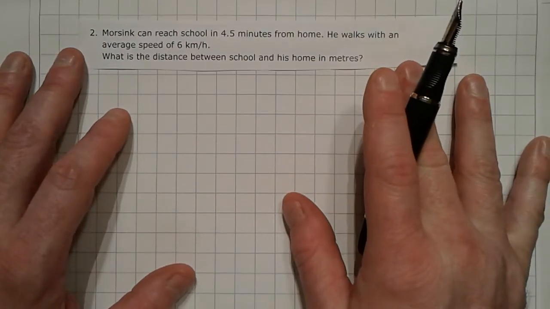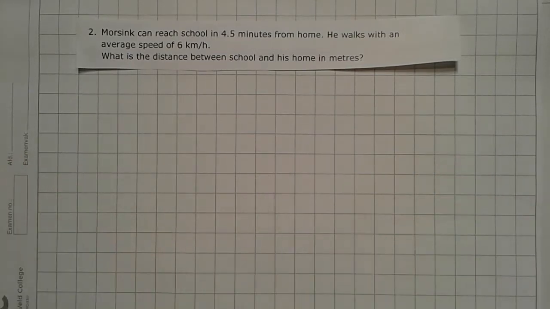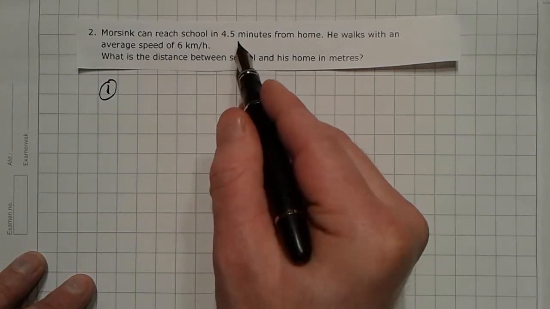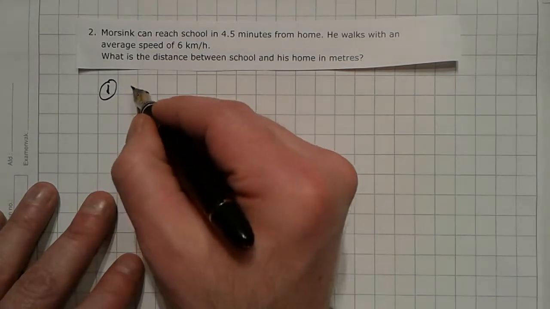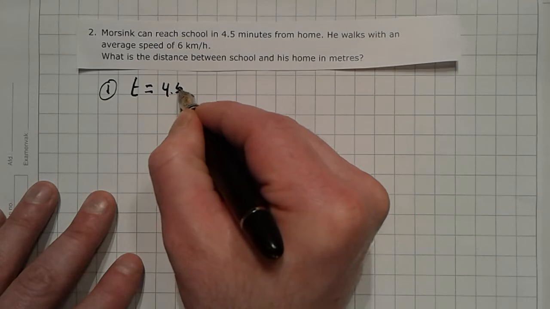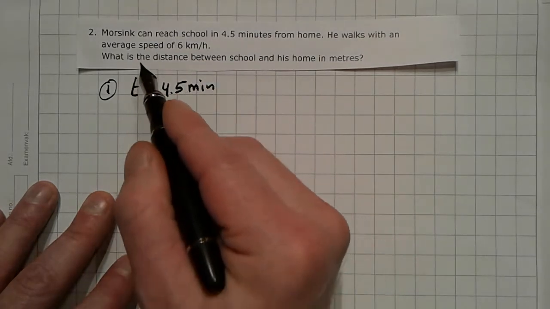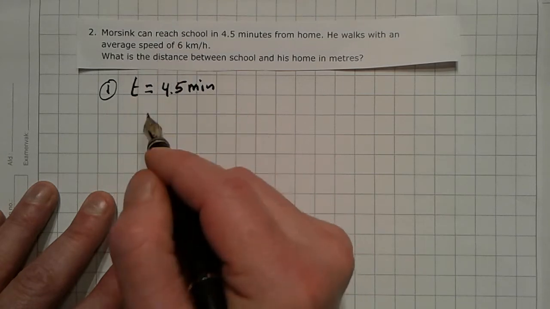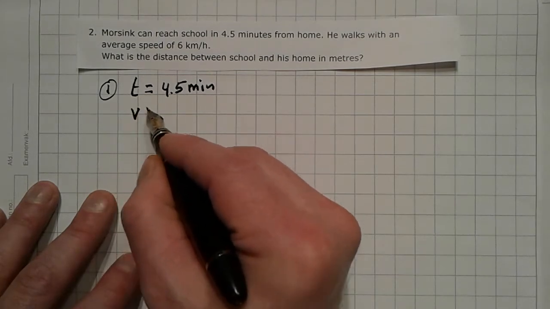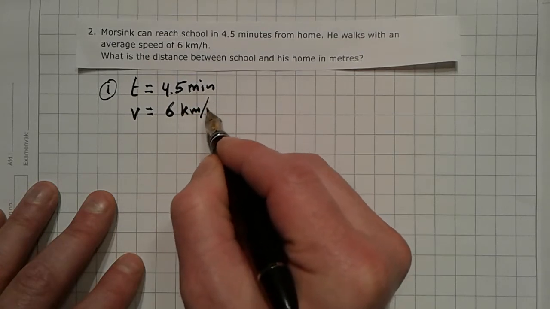Okay, so let's write down what we have. Step 1, the data. 4.5 minutes, so that is a time. T equals 4.5 minutes, and an average speed of 6 kilometers per hour. So V equals 6 kilometers per hour.